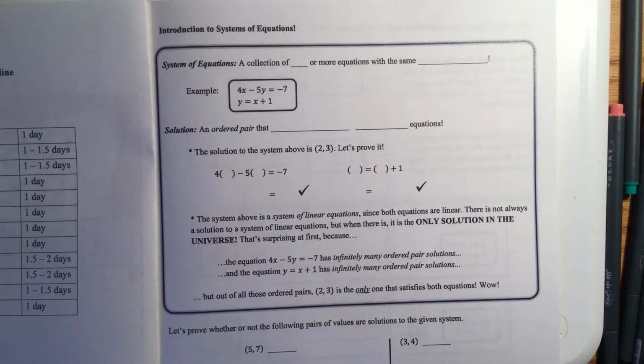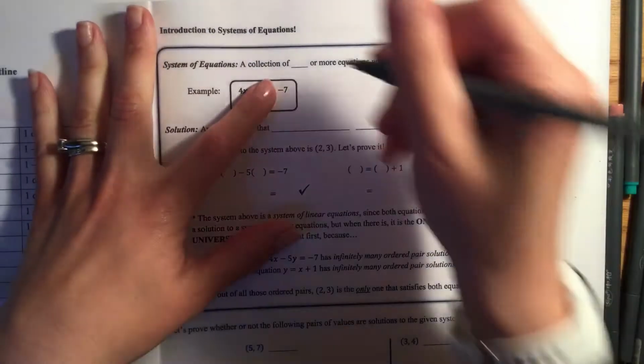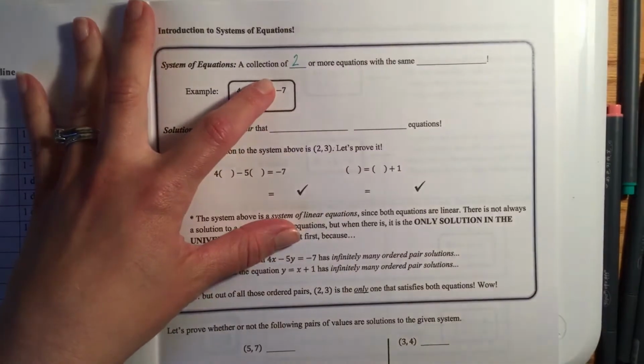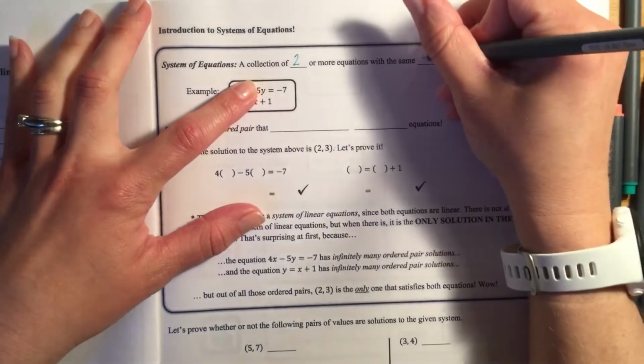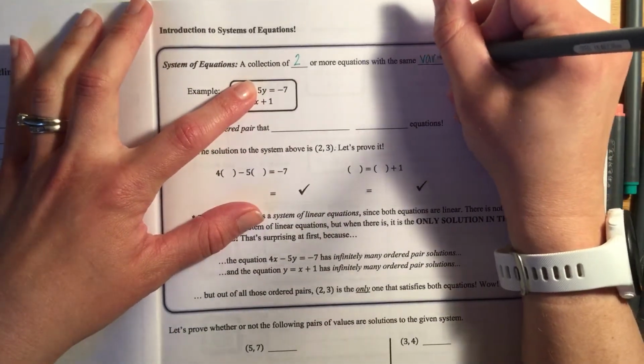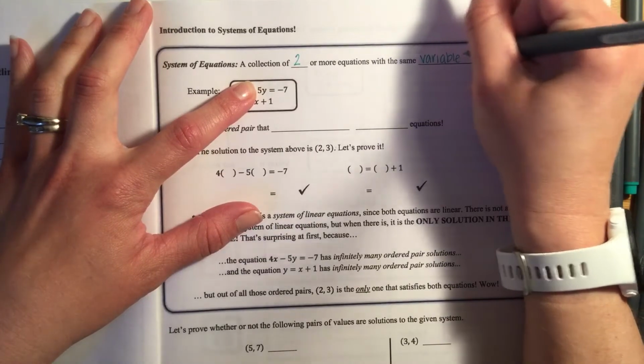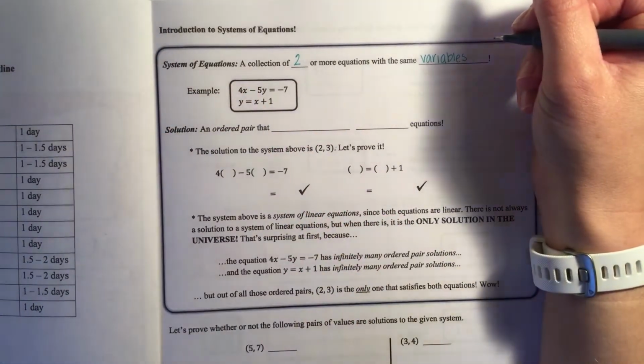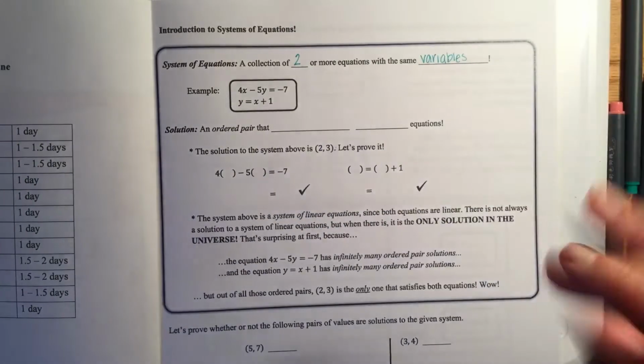So a system of equations is a collection of 2 or more equations with the same variables. So these are 2 equations. They both have x and y.